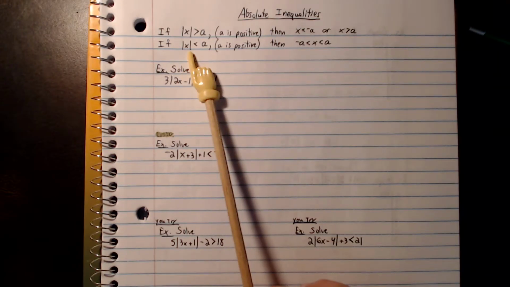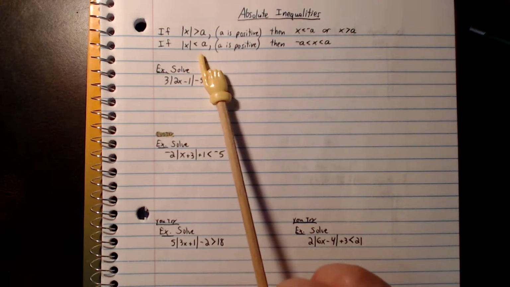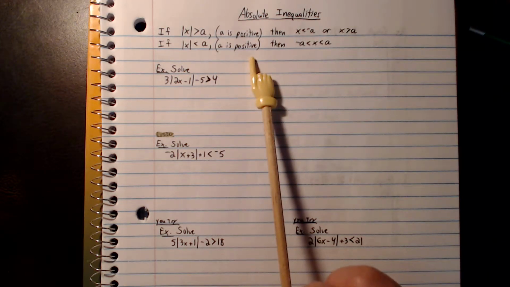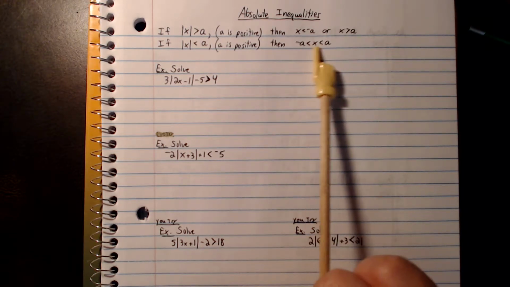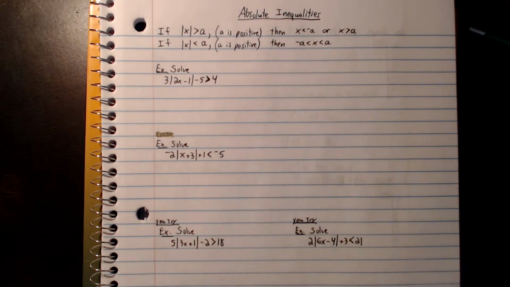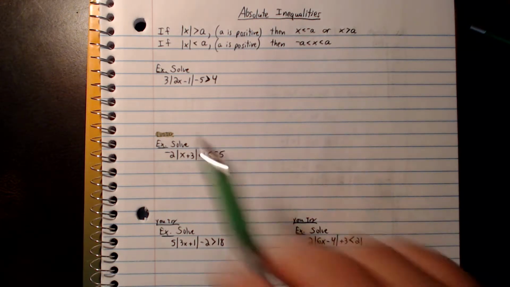Or if we have the absolute value of x happens to be less than a with a positive, then we have a situation where x has to be between these two values. This is only for inequalities, and if you start doing these problems out and testing numbers inside of it, you start to see why these are working the way they do. Okay, so let's take an example right here.